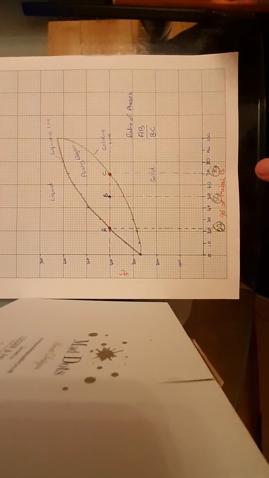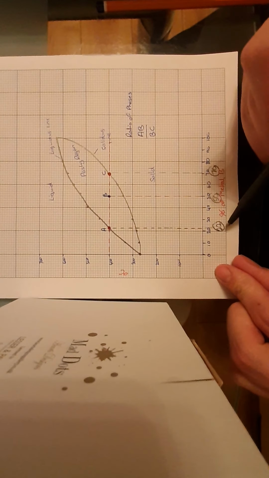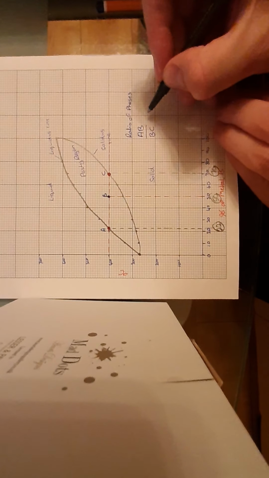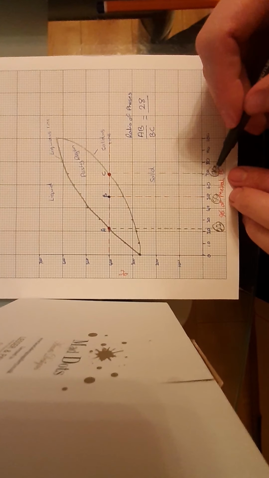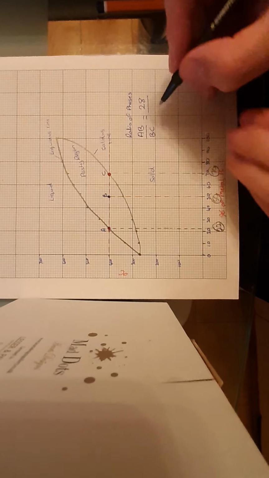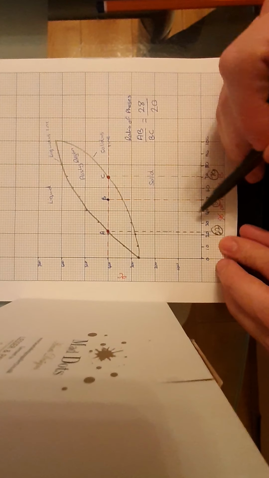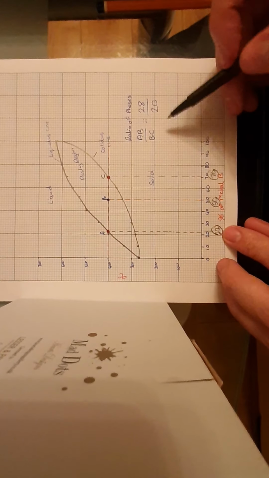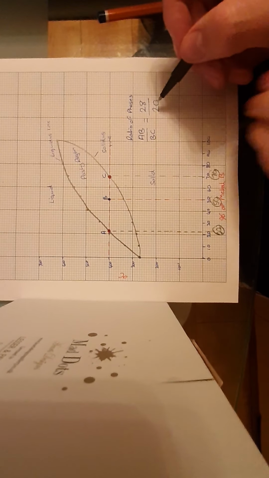So what we do here is for AB, 50 take away 22 leaves 28. And 70 take away 50 is 20. So the distance from B to A is 28. The distance from B to C is 20. So your ratio of phases is 28 to 20.